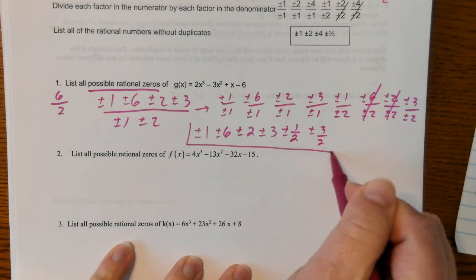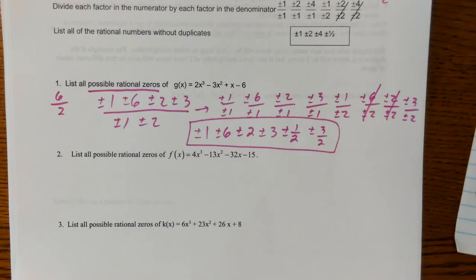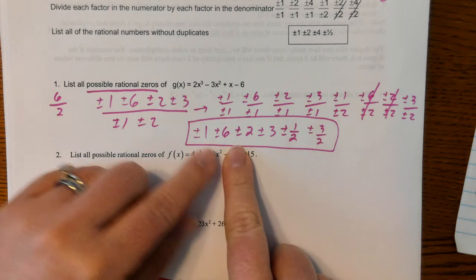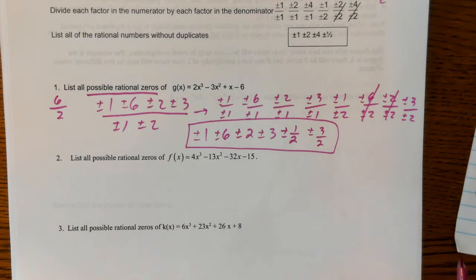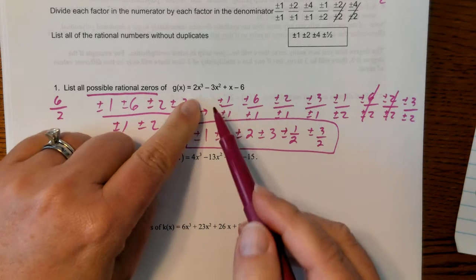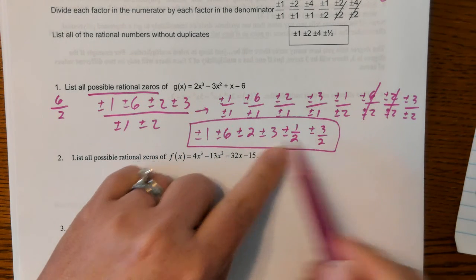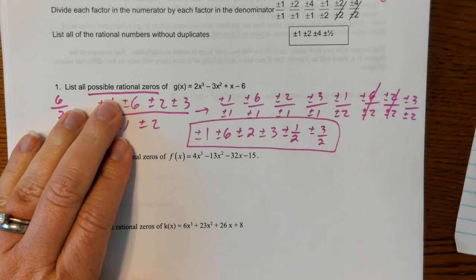So this is telling me that if this graph hits the x-axis at a rational number, a whole number or a fraction, it will be one of these. There's no way this graph is going to hit the x-axis at 4. There's no way this graph is going to hit the x-axis at -5. It's guaranteed that if this graph hits the x-axis at a whole number or a fraction, it will be one of these. These are the possible rational zeros.